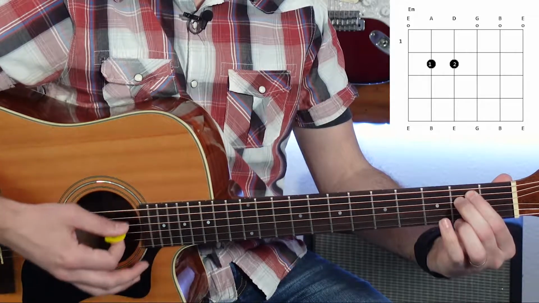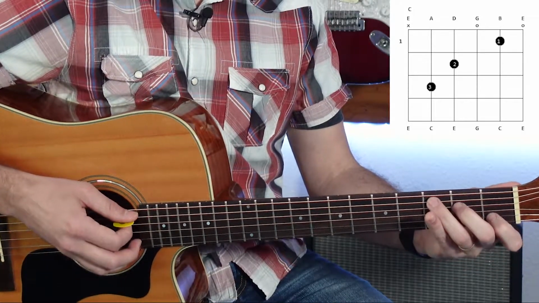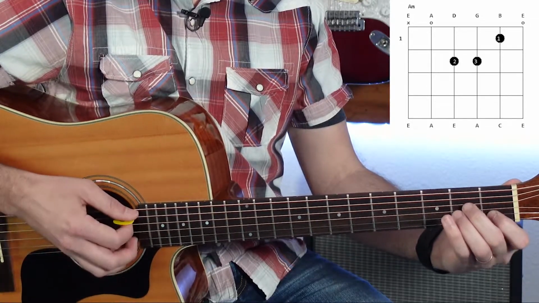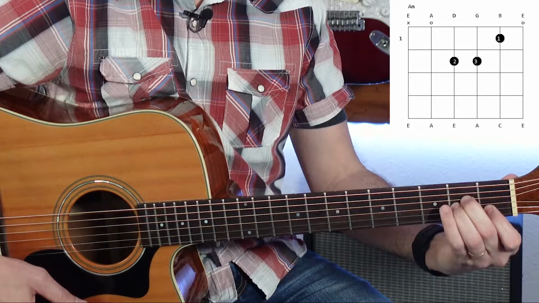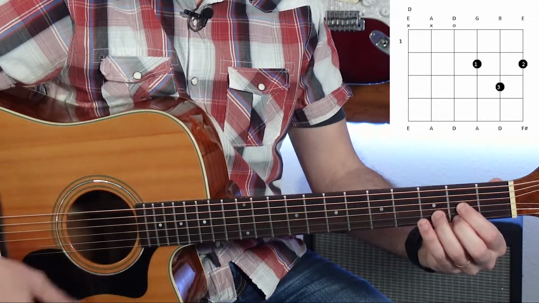E minor, C major, A minor, and last but not least, D major.